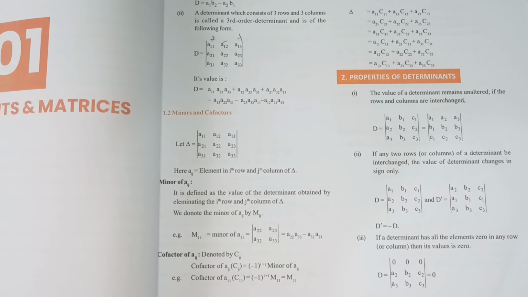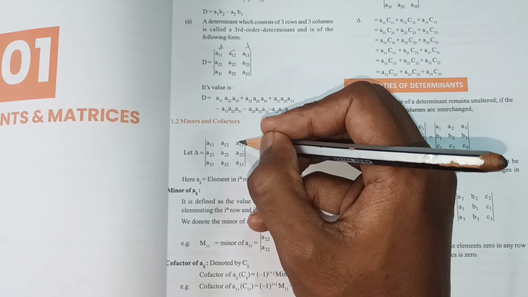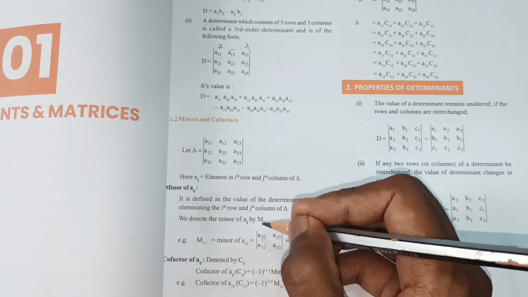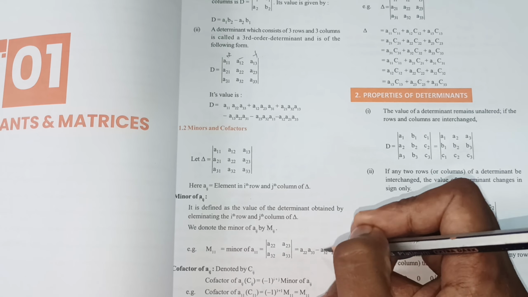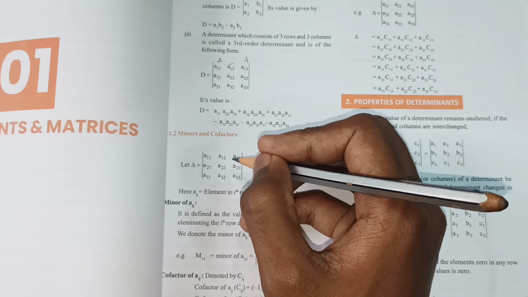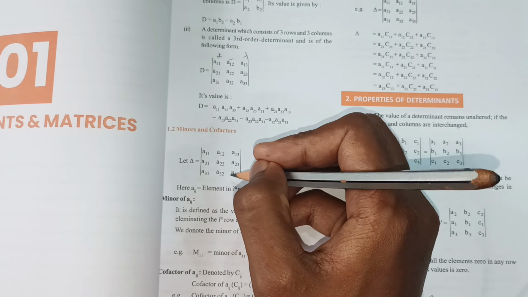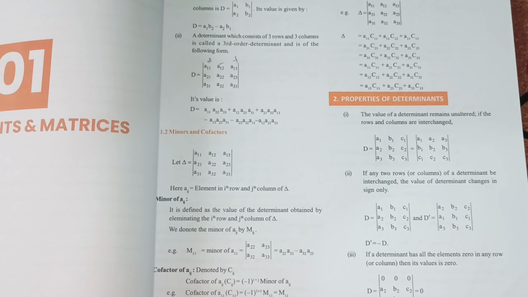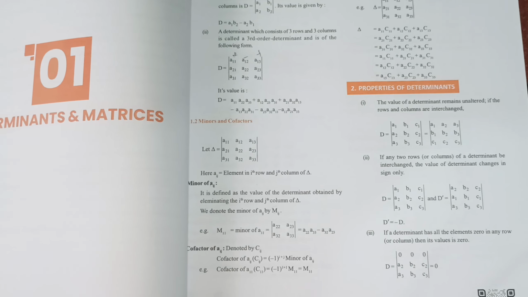So for the minor, you should eliminate this row and this column, and the remaining determinant's value will be the minor. Eliminate the first row and first column, and you will get a determinant, and that determinant is the minor of the given Aij. Aij is one element of the determinant.